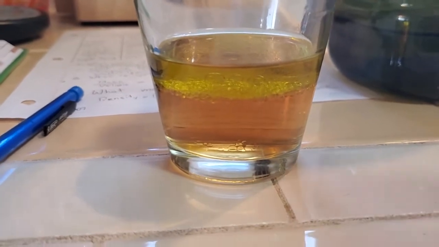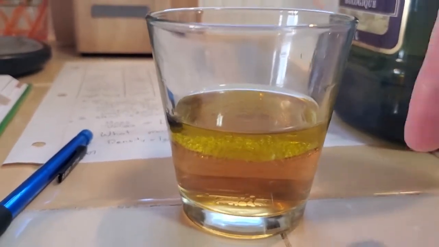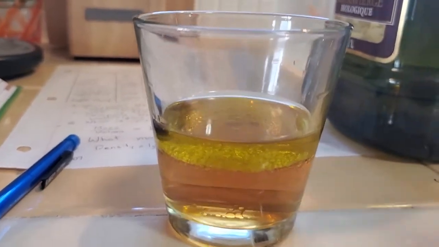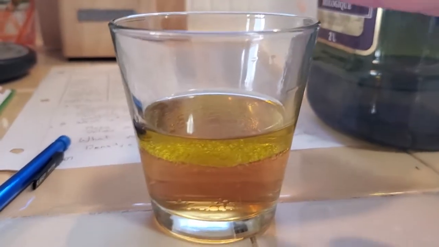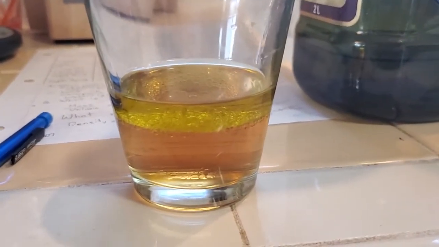But there are a lot of different substances, and the more dense it is, they're going to move to the bottom, and the ones that are the least dense will be closer to the top. And they'll always be in order by density from least to greatest. We'll talk about that more later this unit.